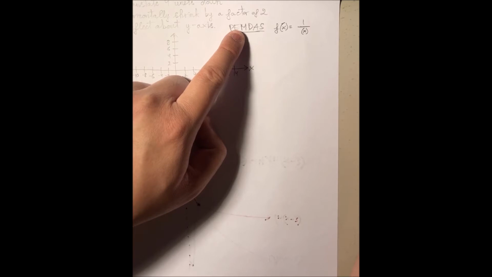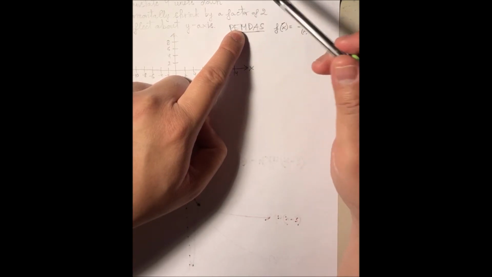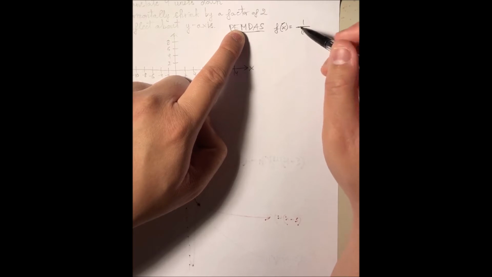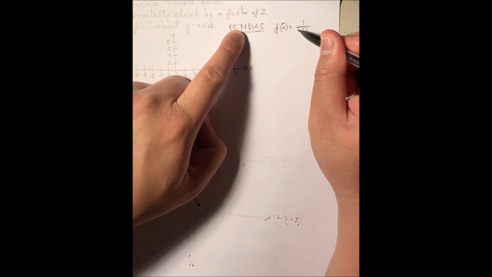Multiplication, well, yeah, we do, because we are supposed to shrink the graph of 1 over x by a factor of 2. So for this, inside a function with the x, we're supposed to multiply this parentheses that has the x by 2.